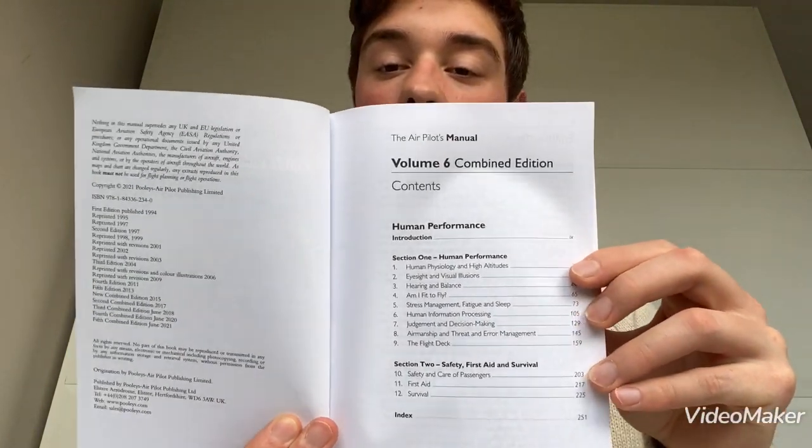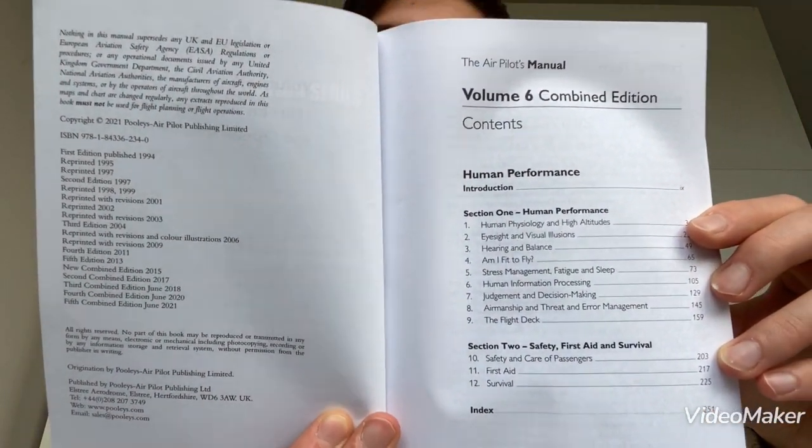So sometimes it is linked to recovery. Sometimes it's linked to common sense, and sometimes it isn't. So that one was that, and you can see here, you have human performance. Here we go, I am showing you. So you have section 1, which is human performance, human physiology and high altitudes, eyesight and visual illusions. So it speaks about the eye and the rods and whatever it needs.